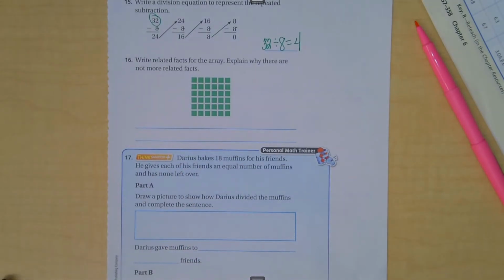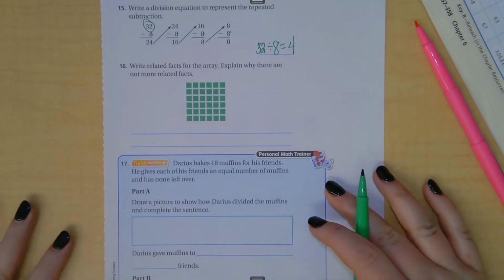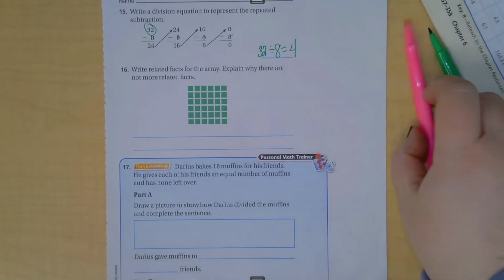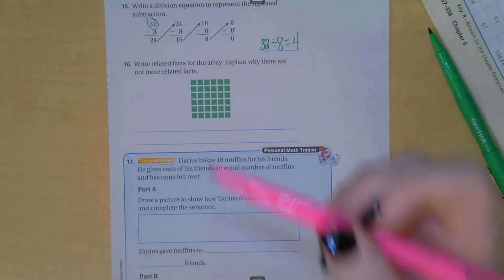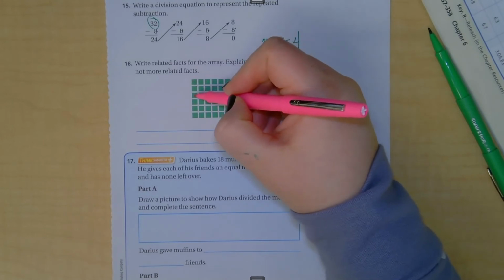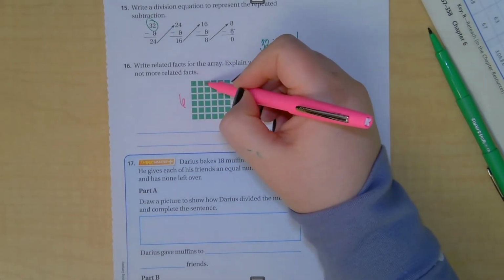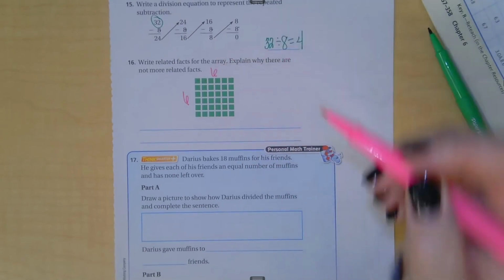Write related facts for the array. Explain why there are not more related facts. Okay, sure. First thing you do with an array is you label it. 1, 2, 3, 4, 5, 6, boom. 1, 2, 3, 4, 5, 6, boom.